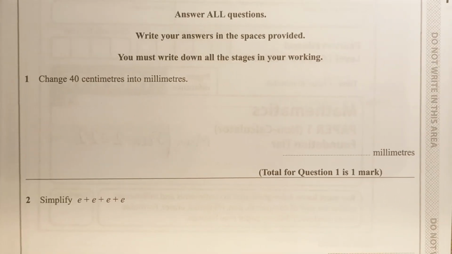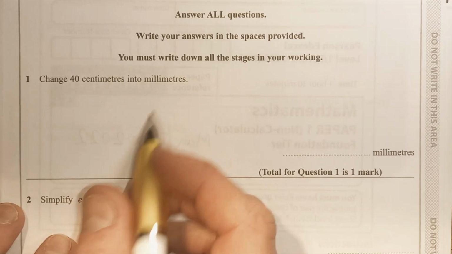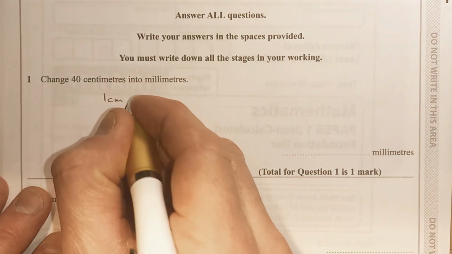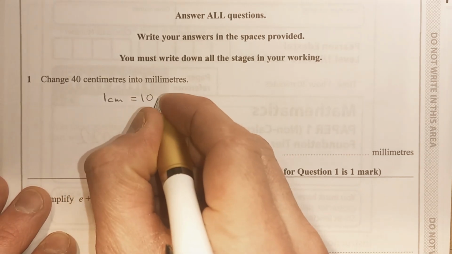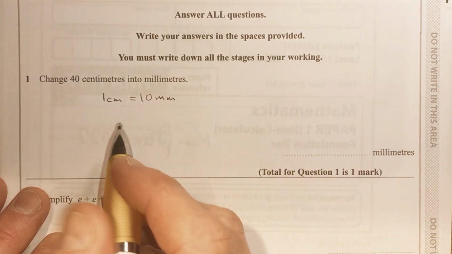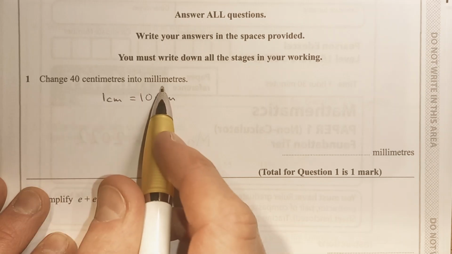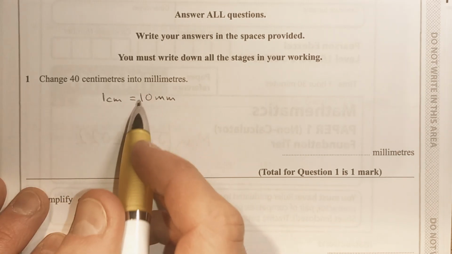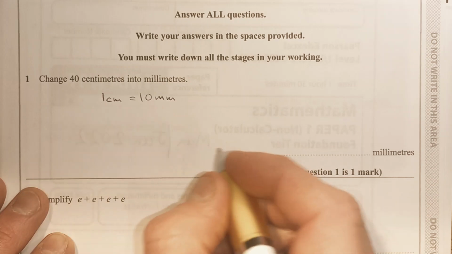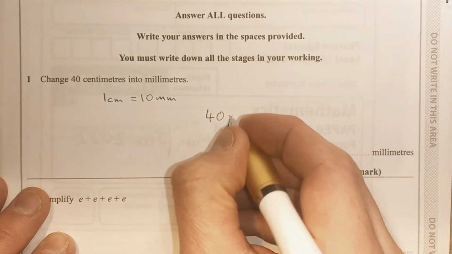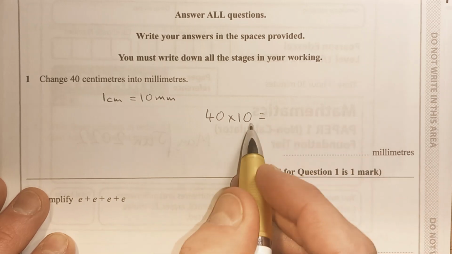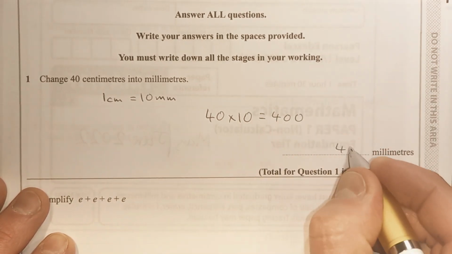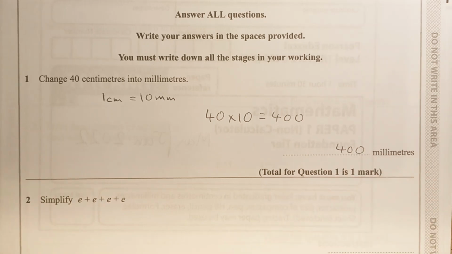Question 1. Change 40 centimetres into millimetres. Okay, well, I know that 1 centimetre equals 10 millimetres. Okay, 40 centimetres into millimetres, so we're going to have more millimetres than centimetres because they're smaller. There's 10 in each, so it's going to be 40 times 10. When we multiply by 10, we just add a 0 on the end. So we're going to get 400 millimetres.